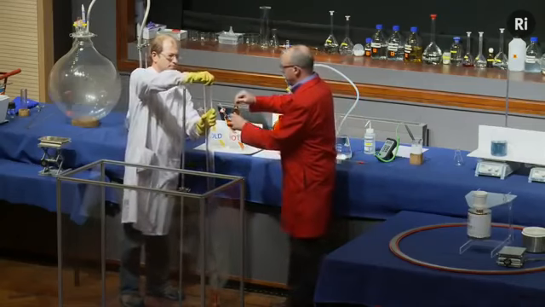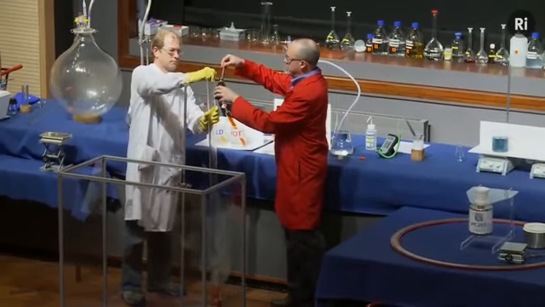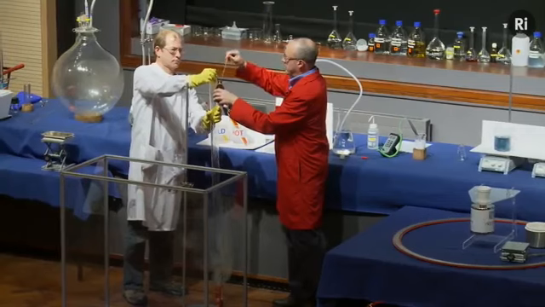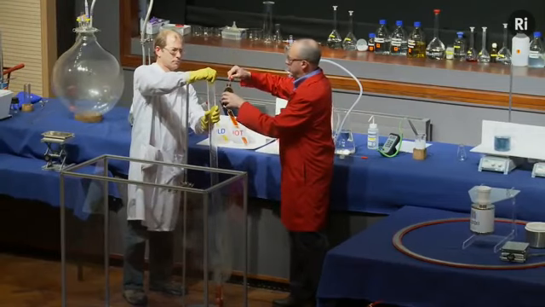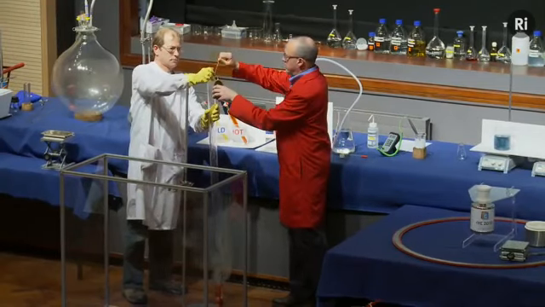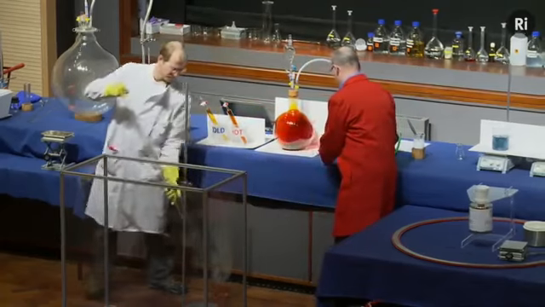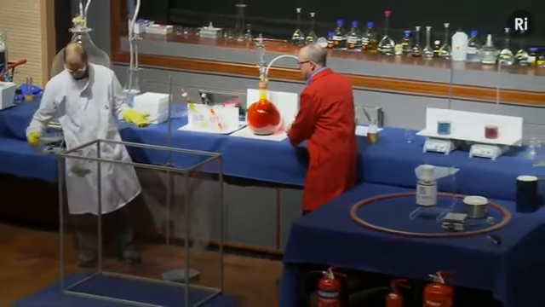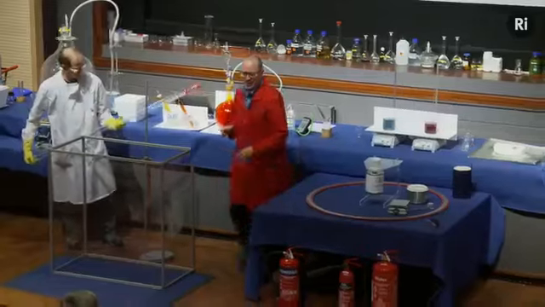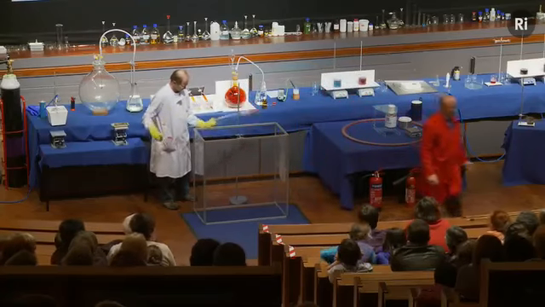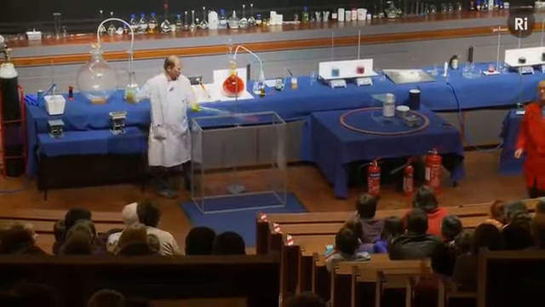So I'm going to add the carbon disulfide. And again, Chris is going to mix these together. And once they're thoroughly mixed, we'll set fire to the end of the tube.